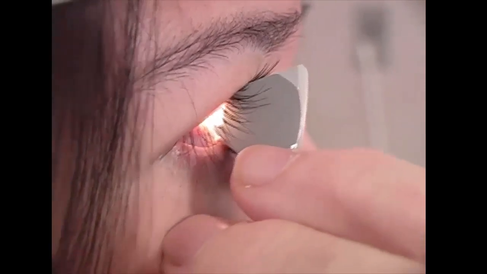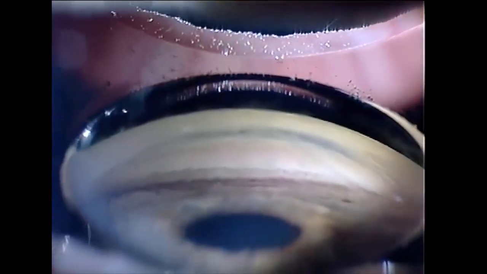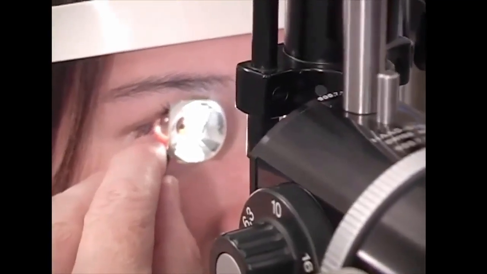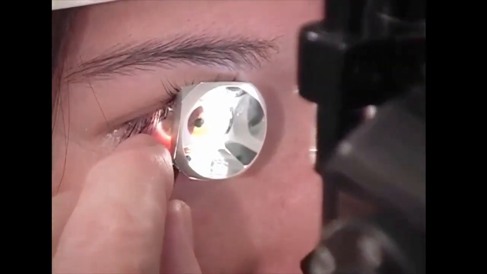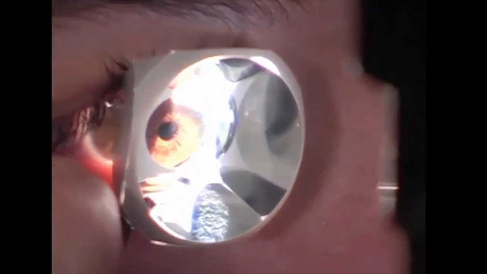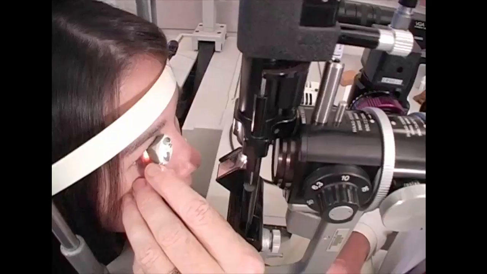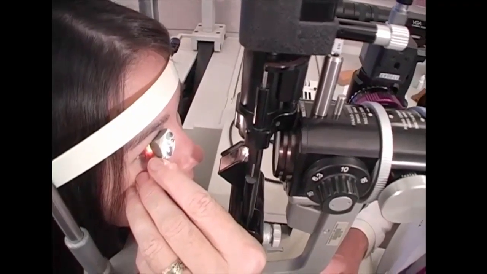You can see I've braced against her face, so as she moves, I can keep up. And if I want to indent, I just push on the lens. You can see corneal folds there. But indentation is a little bit beyond what we're going to talk about in this lecture, because it's a little bit more advanced.